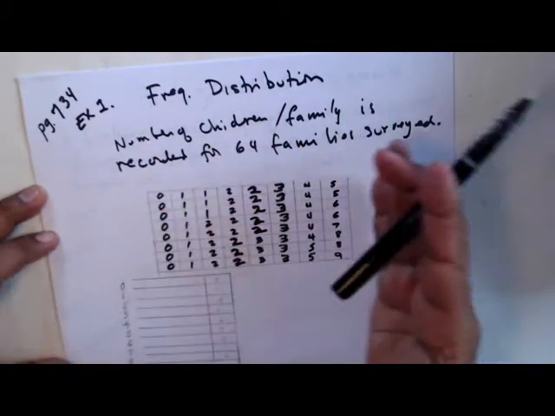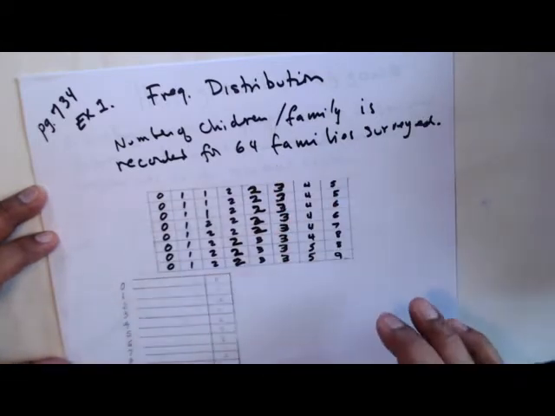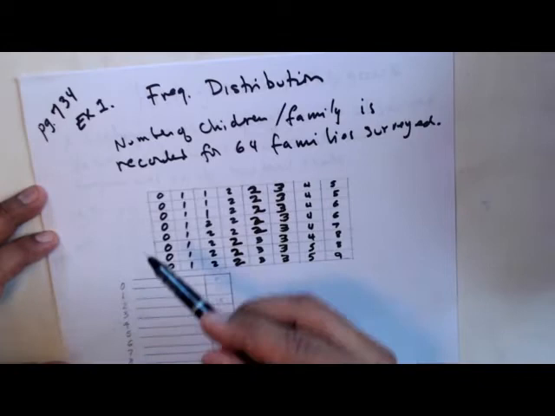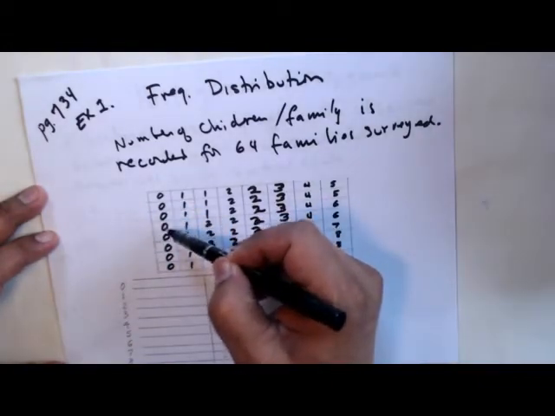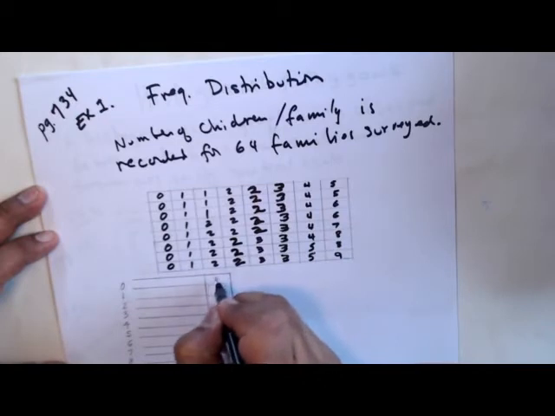It so happened that the data is so well organized right here. It's like somebody already collected the data and tabulated it in a very convenient way for us to count the numbers of occurrence. For example, 0. In the book, they just give you the number, like 8.